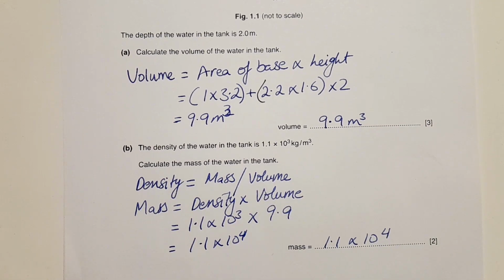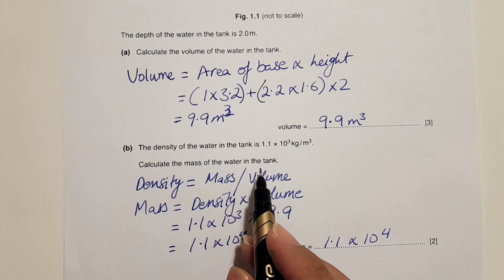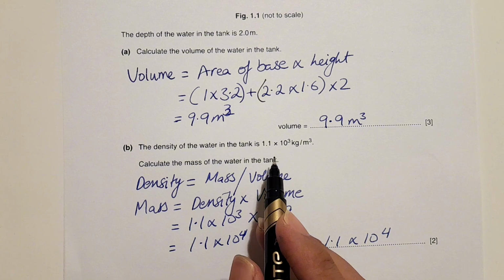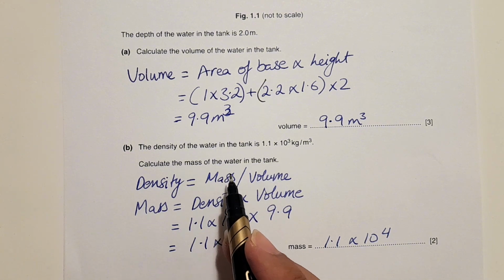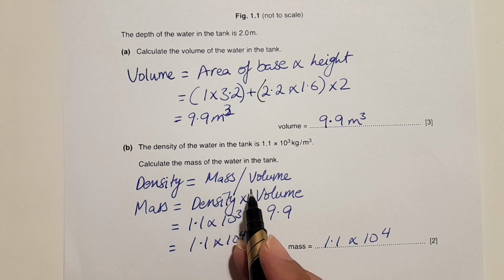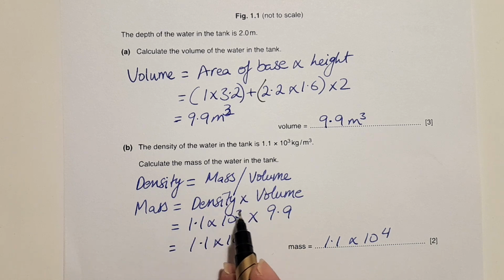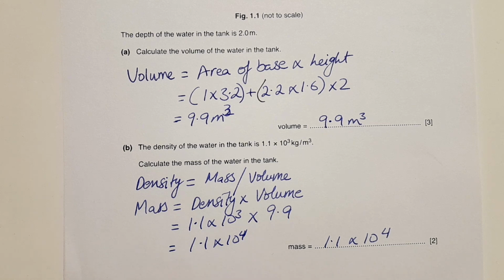Part B states the density of the water in the tank is 1.1 times 10 to the power of 3 kilograms per meter cubed. Calculate the mass of the water. So density is equal to mass divided by volume, and mass is equal to density multiplied by volume, which is 1.1 times 10 to the power of 3 times 9.9, that is 1.1 times 10 to the power of 4. So 1.1 times 10 to the power of 4 is the final answer for part B.